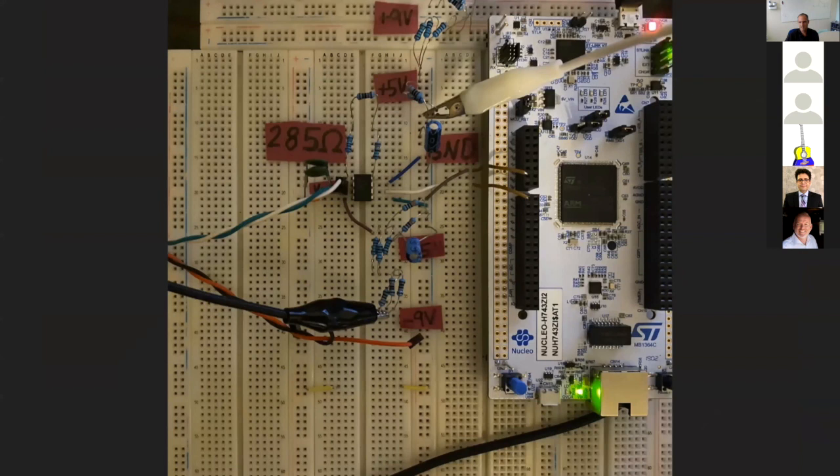The 285 ohm resistor just above the instrumentation amplifier is our gain resistor, which allows us to modify the gain of the amplifier to scale the sensor output to whatever value we choose. And we have selected this value to fit our ADC's input range.